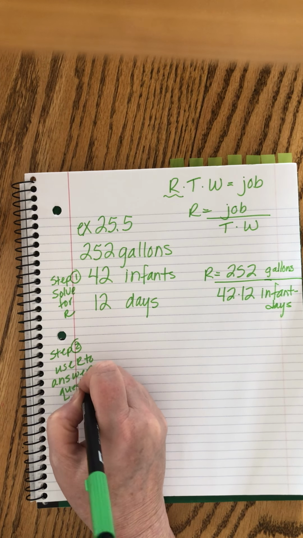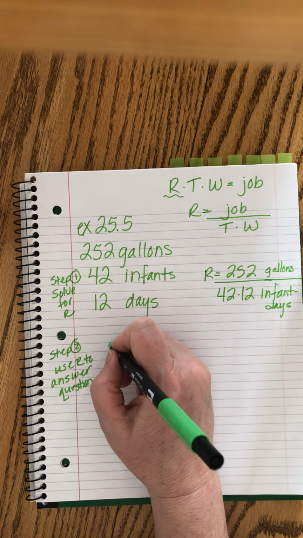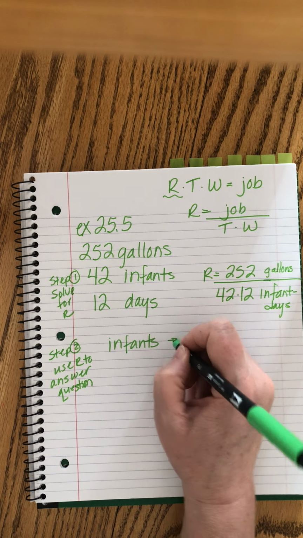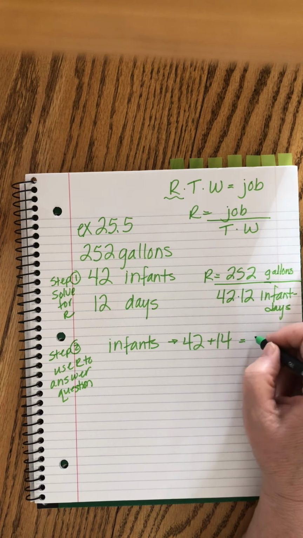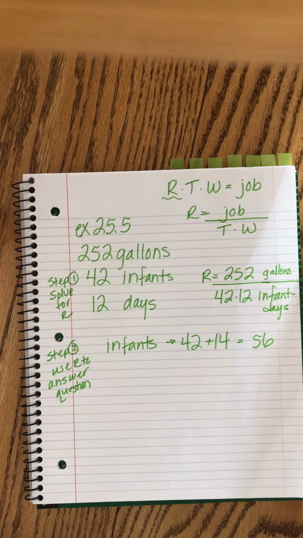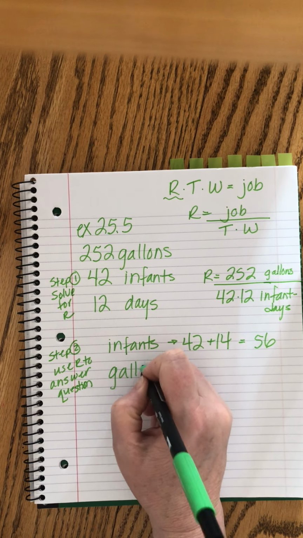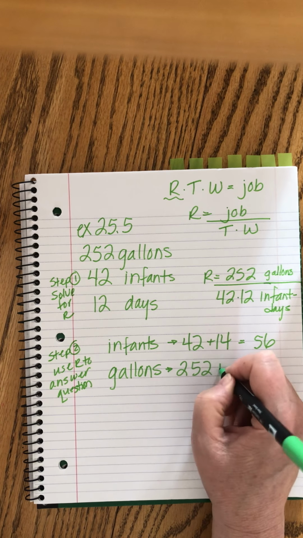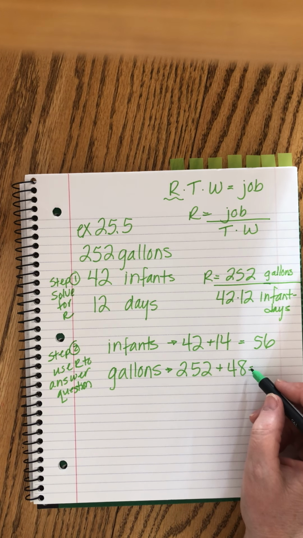And here's what's happening. Then 14 more infants were placed in the nursery. So the number of infants now is 42 plus 14, which is what, 56. So we've got more workers and we've got more gallons. So our job just increased, 48 more gallons. So we have 252 plus 48. Now our job is 300 gallons.